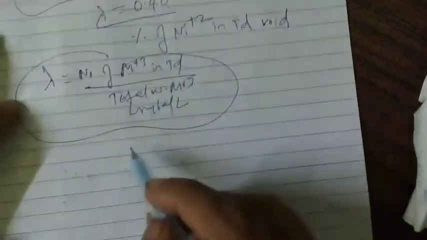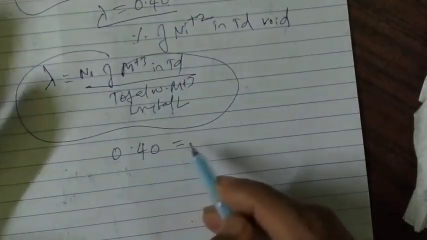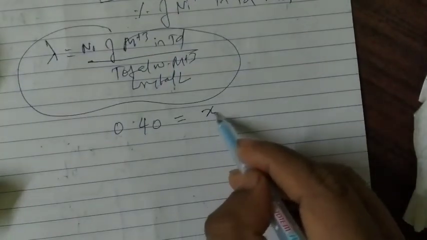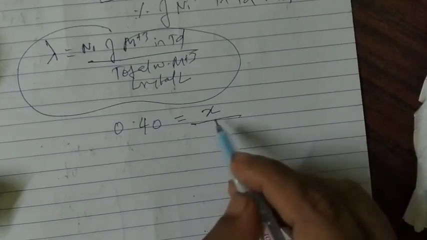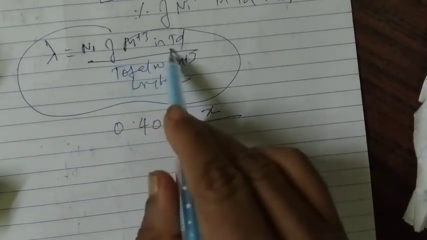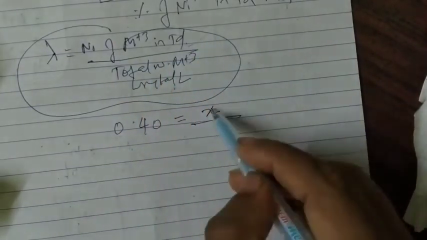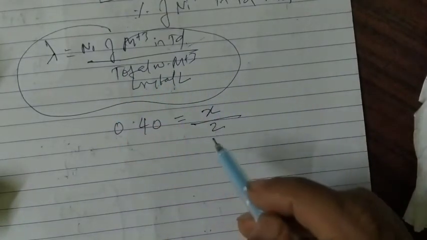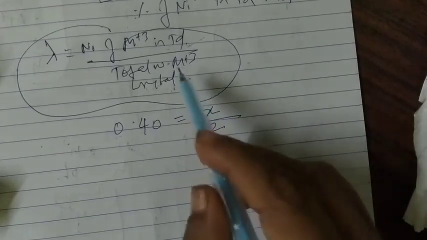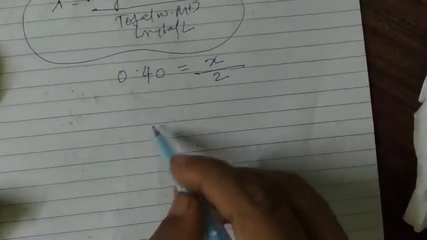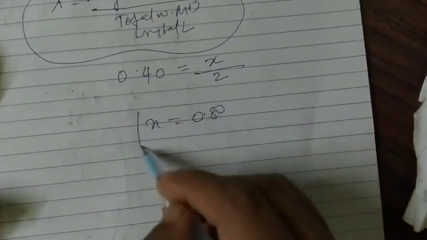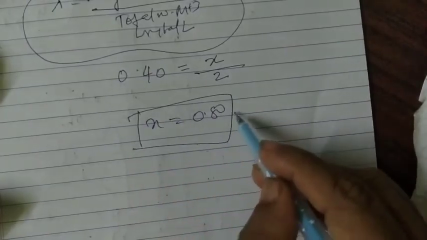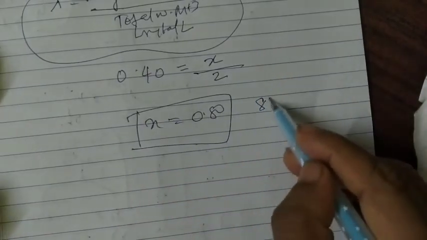Lambda is already given, that is 0.40. Therefore 0.40 is equal to, we take it as x here, divided by the total number. We don't know the tetrahedral number, this only we have to calculate. We take it as x here, and the total number, for how many we have got here, is 2. So there are 2 trivalent ions, Fe+3. Now if you calculate this, x comes to be 0.80. If you convert it into percentage, because they are asking percentage, it becomes 80%.